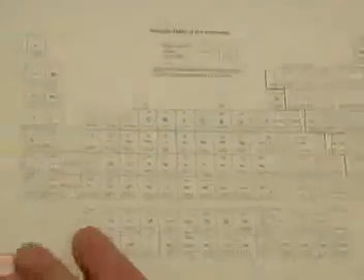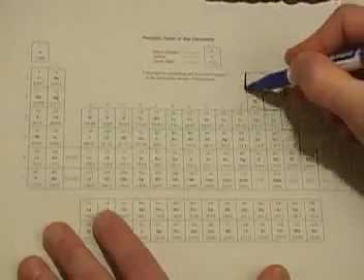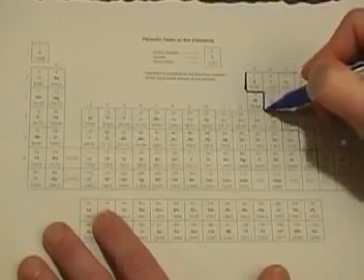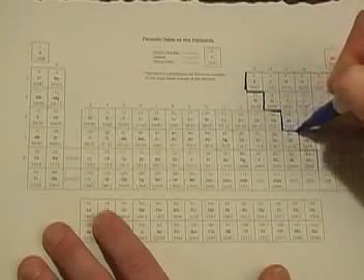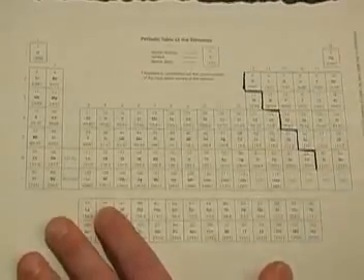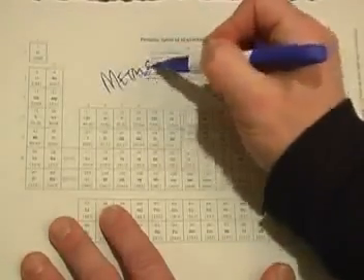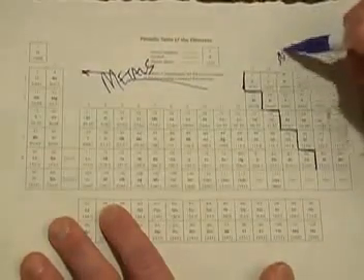Now you also notice on the periodic table that there is a dark line that separates a portion of the periodic table. This staircase, as some people call it, separates the metals, which are over on this side of the periodic table, from the nonmetals.